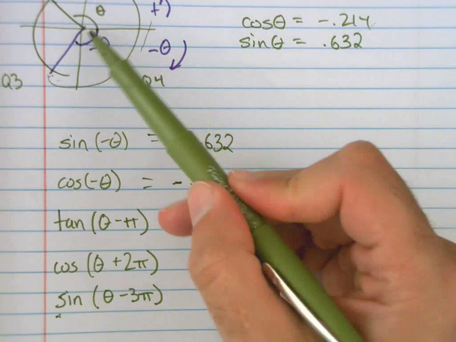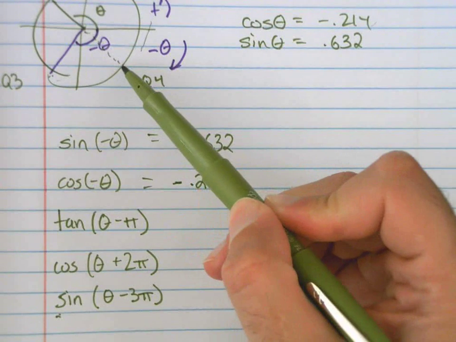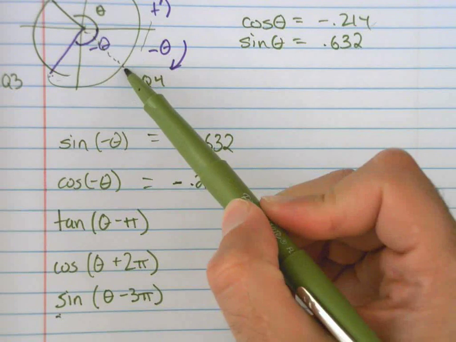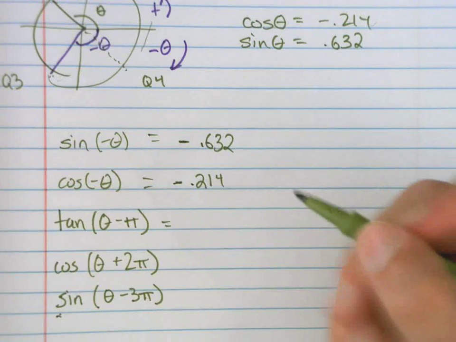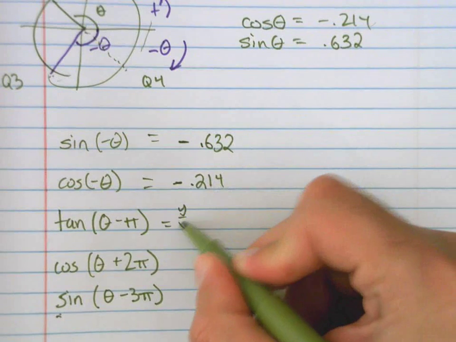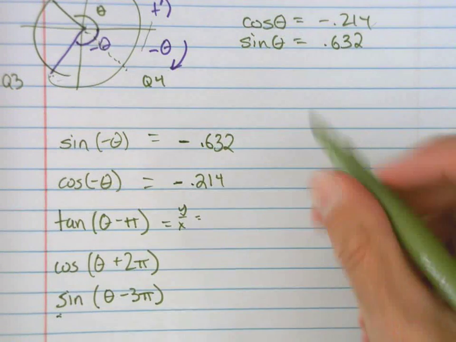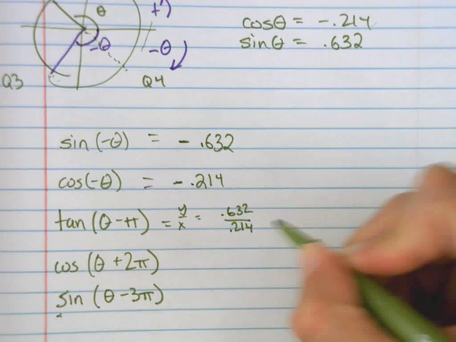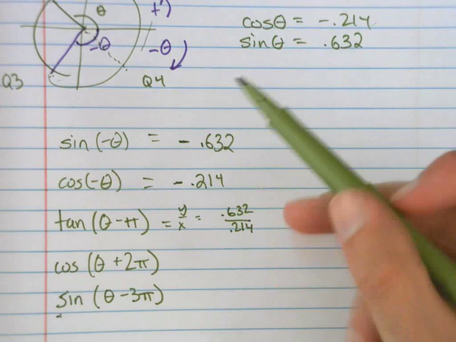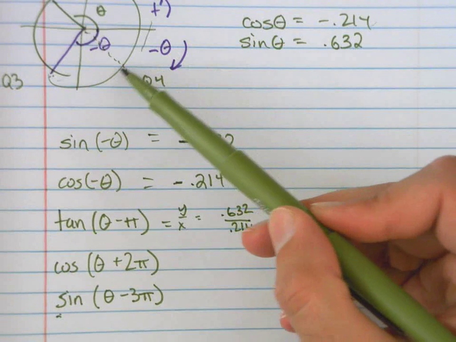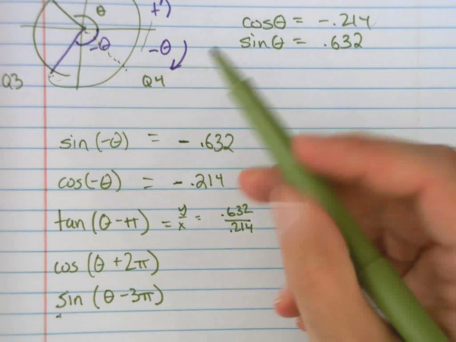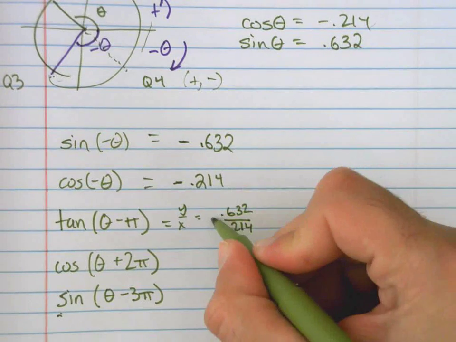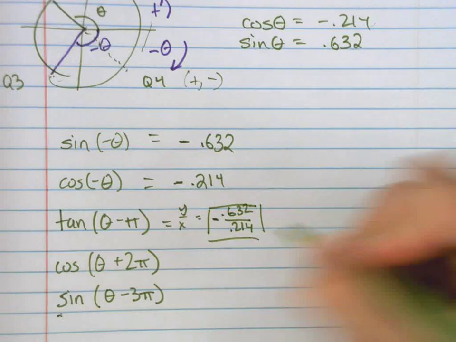And remember, subtracting pi is just like drawing a straight line. And so we say that equals y over x. And let's see, the y value is sine, so 0.632 over 0.214. And then again, the quadrant determines the sign. So what's negative here? Right, the y value is. We have positive x value, negative y value. And so there's just one negative, so the whole thing's negative.